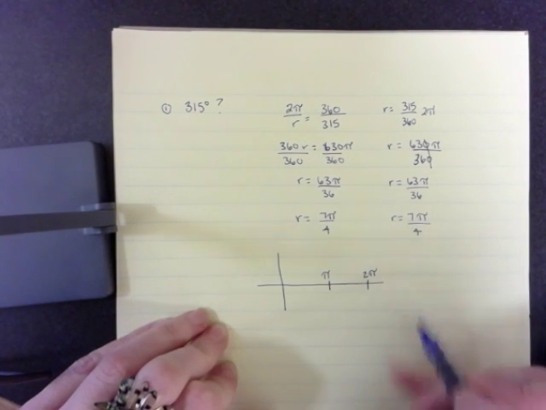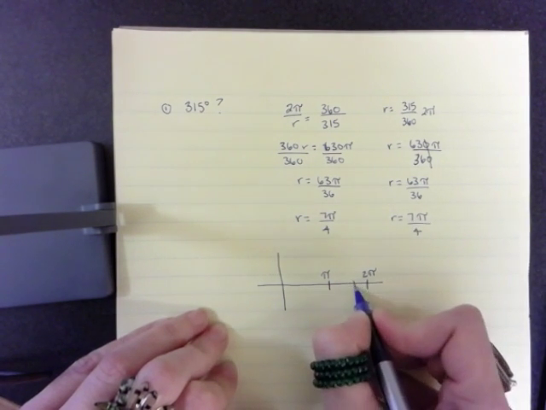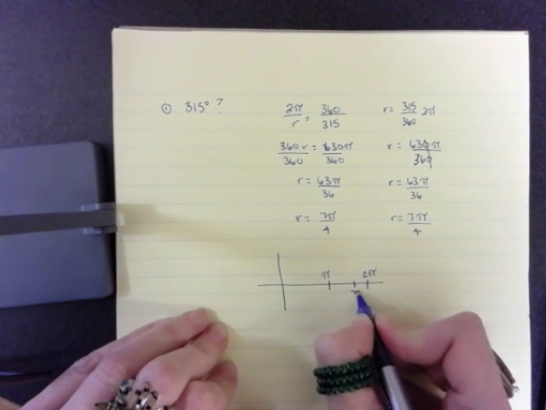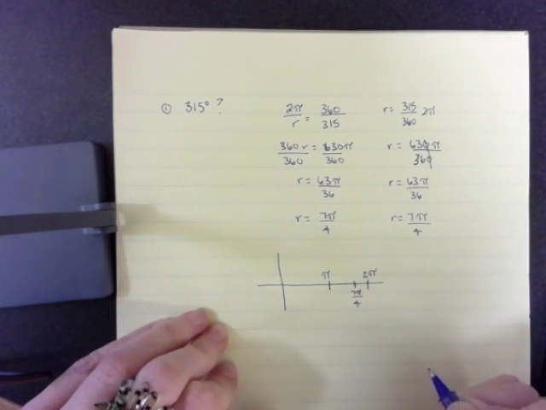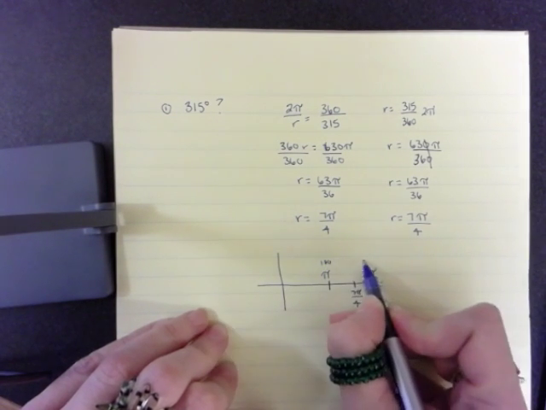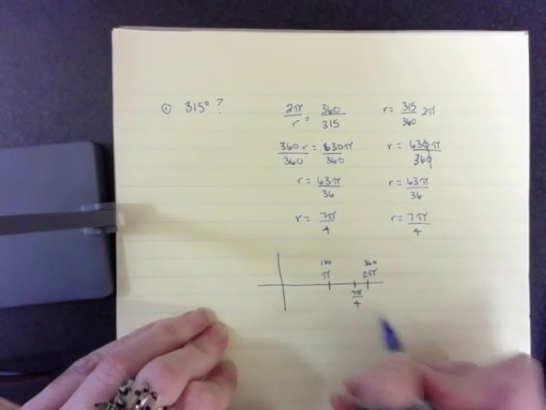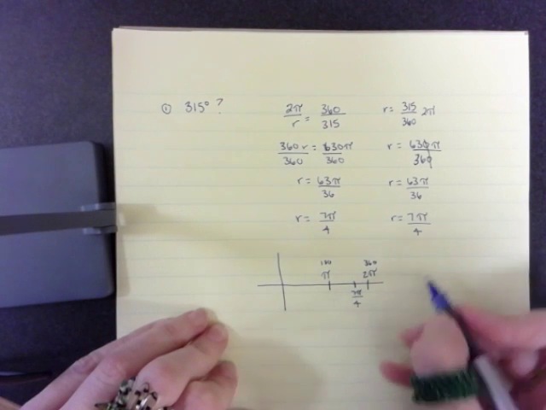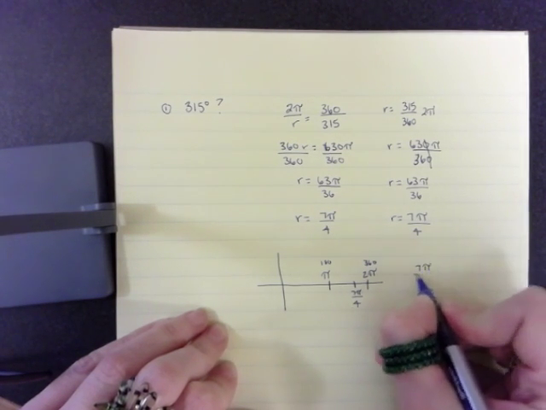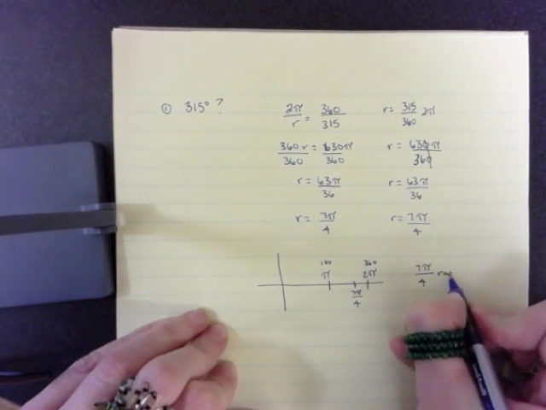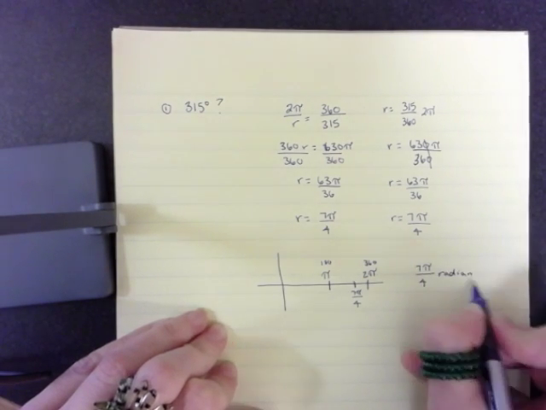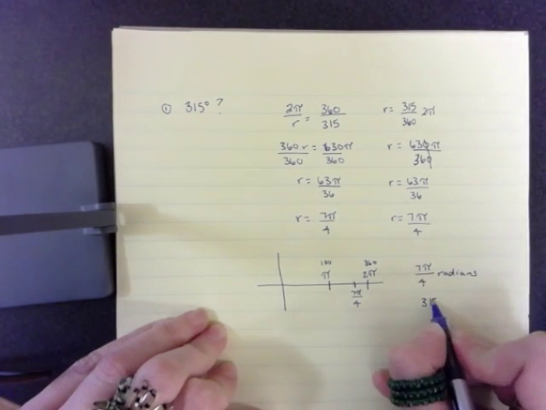Can you see that that's 1 3/4 pi? So that's going to be somewhere over here, 7 pi over 4. And so that's going to be pretty much right between 180 and 360. And so I know that 7 pi over 4 radians is the same thing as 315 degrees.